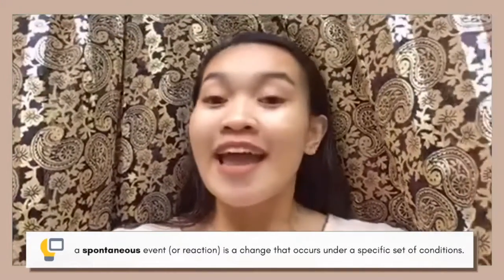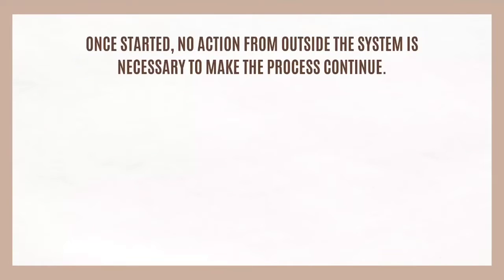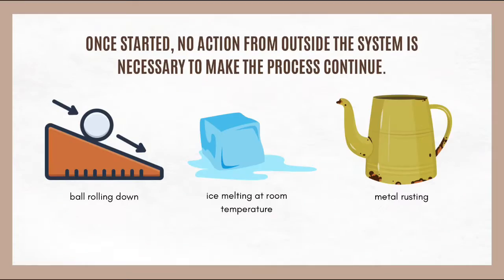According to the CK12 org, a spontaneous event or reaction is a change that occurs under a specific set of conditions. Furthermore, it happens in a system left to itself. Once started, no action from outside the system is necessary to make the process continue. In contrast to non-spontaneous processes, the spontaneous processes will occur without intervention.